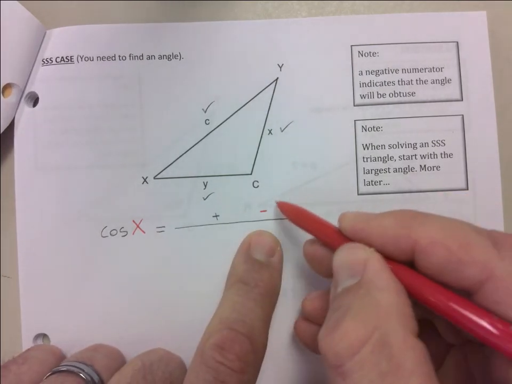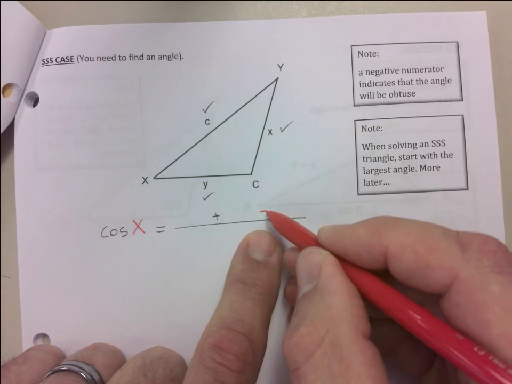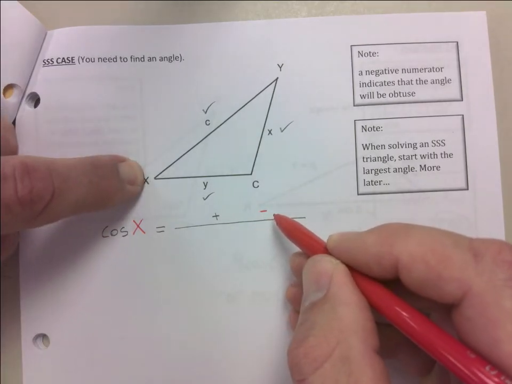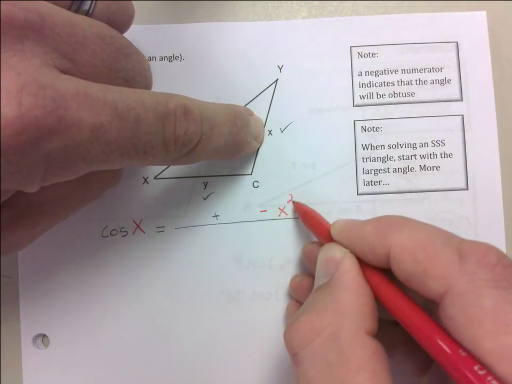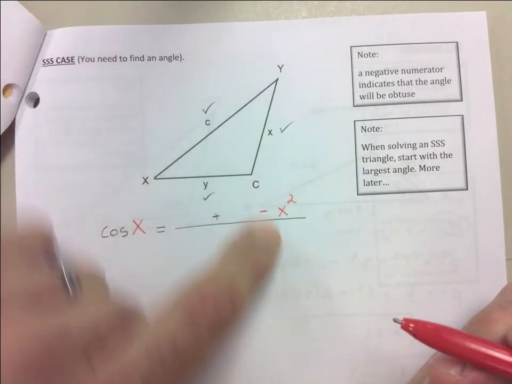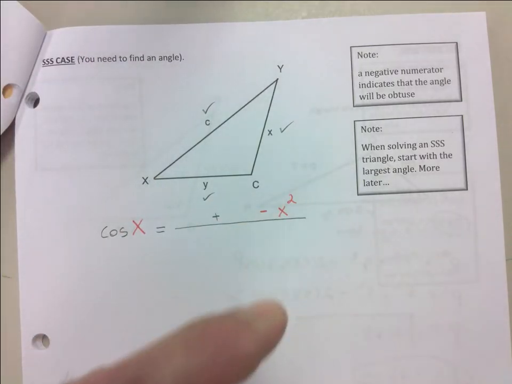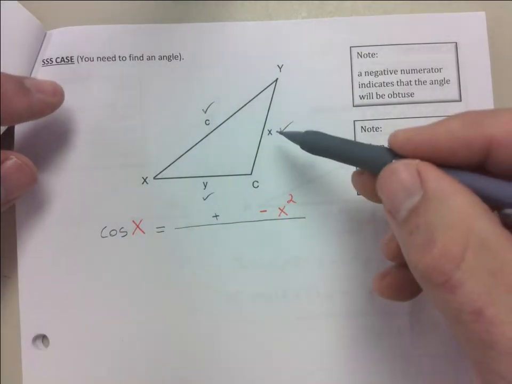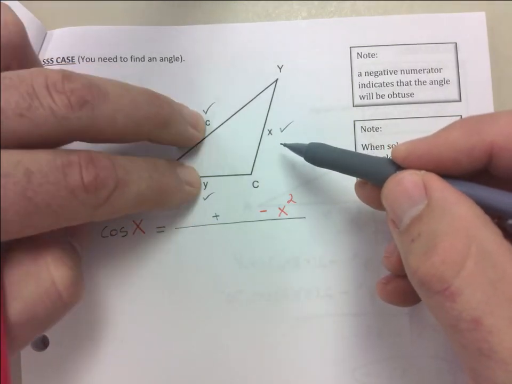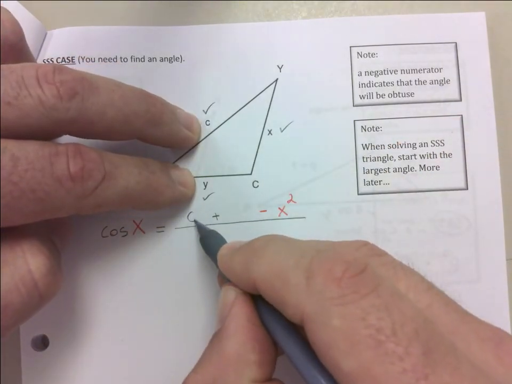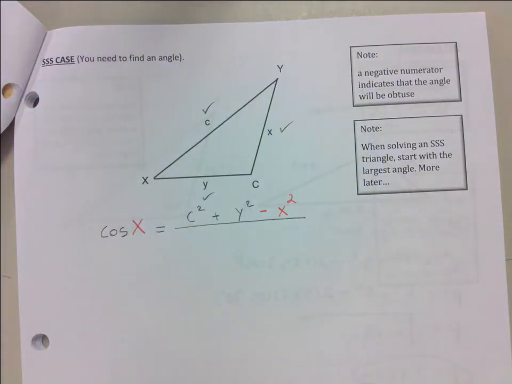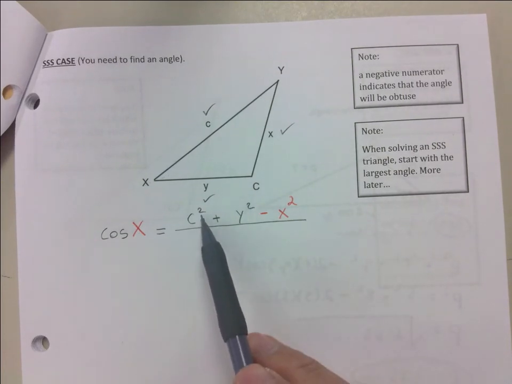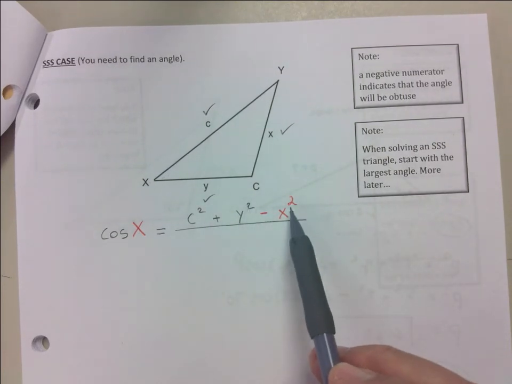And this is the most important one. If you're trying to solve for angle x, you're going to have side x squared and subtracted at the back. And the other 2 sides, which is in this case c and y, in no particular order, they get added, and all of them get squared. Please don't miss that. You square them all.